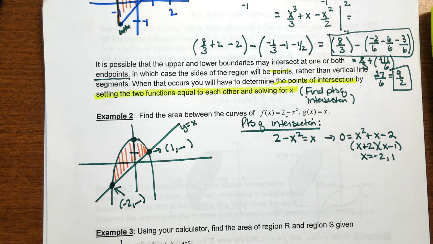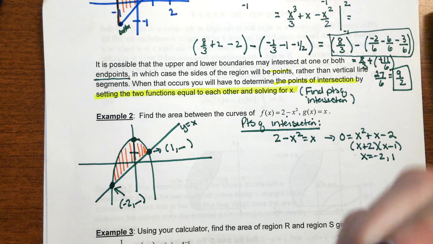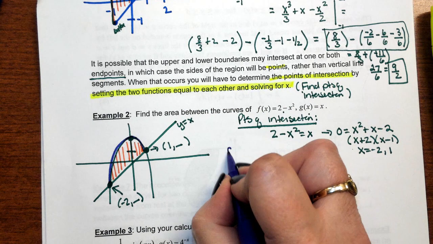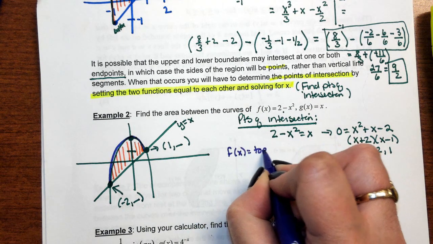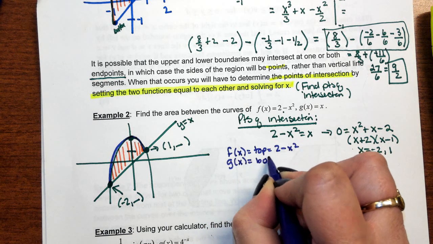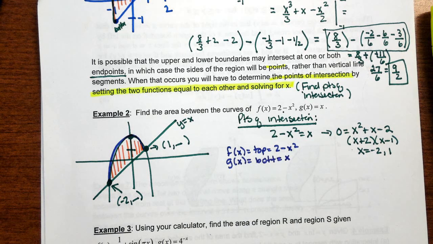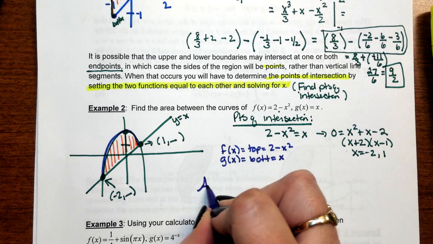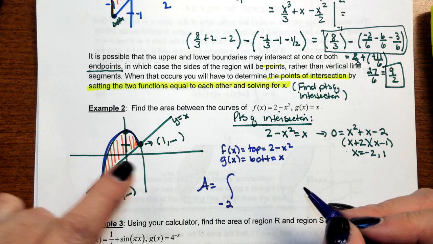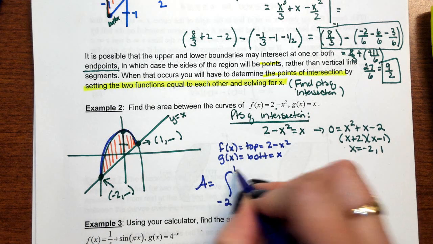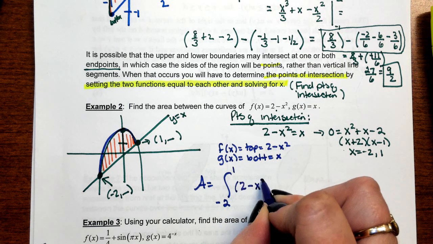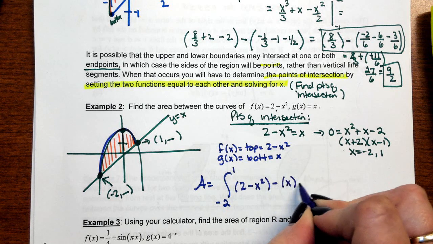So now you can see which function is on the top. You can see, doing your top minus bottom, the parabola is the function on the top. So f of x is the function on the top, which I'm going to define as 2 minus x squared. g of x is the function on the bottom, which is defined as x. So then to calculate the area between these two curves, again, my lower bound is the x value furthest on the left, which is negative 2. My upper bound is the x value furthest to the right, which is 1. And it's going to be my f of x minus g of x. So the integral of 2 minus x squared minus x dx.